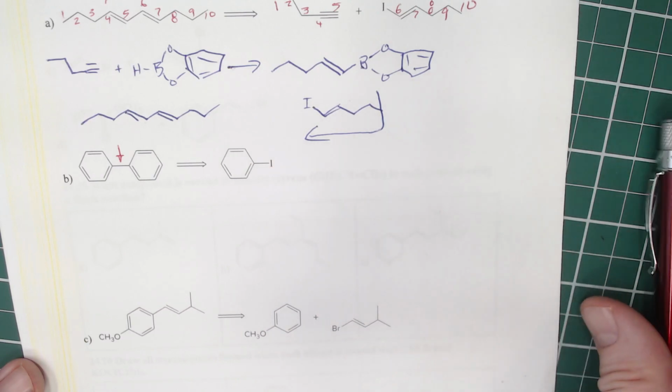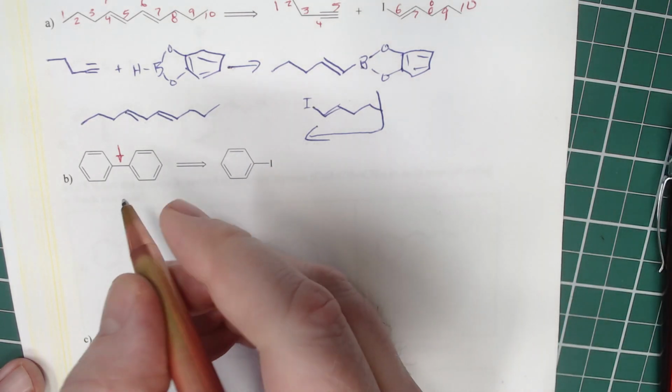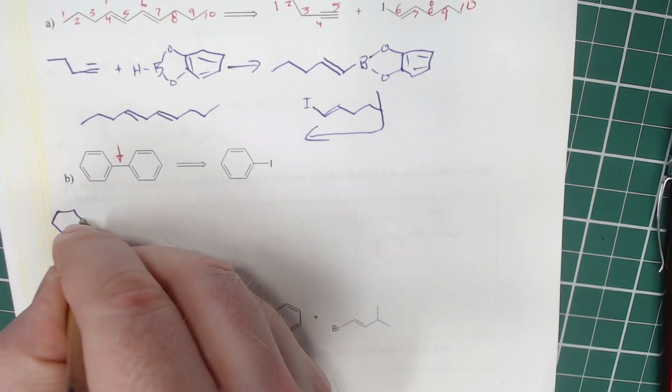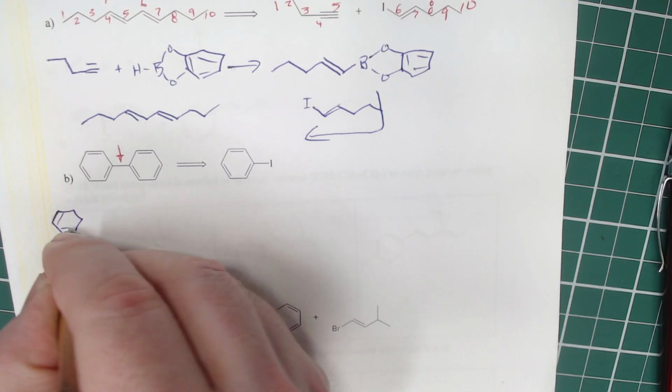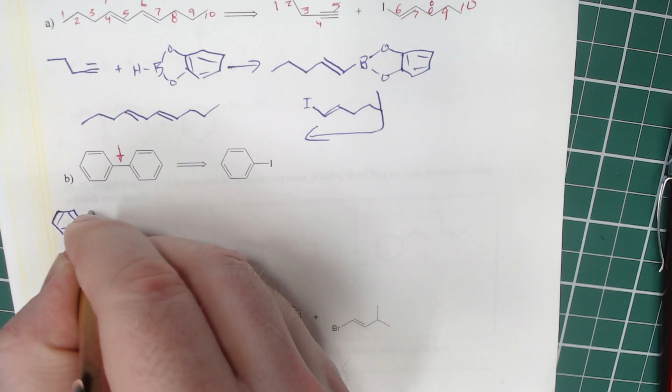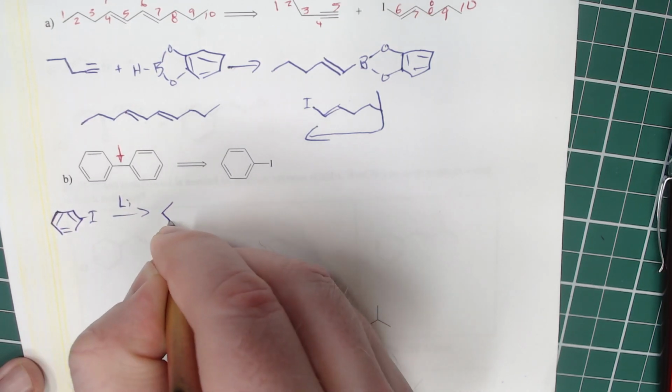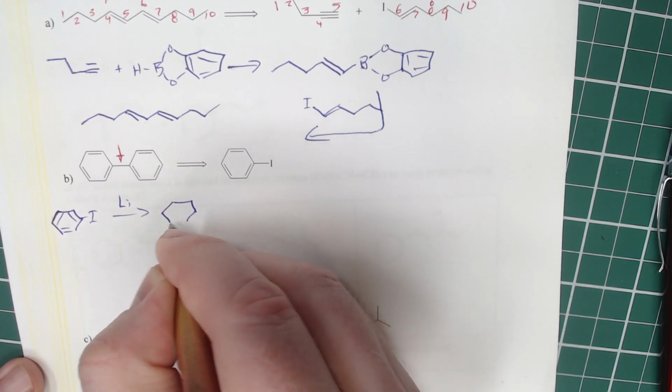So I'm going to just simply take that and react it. So iodo, react that with lithium, and now we're going to get the phenyllithium.